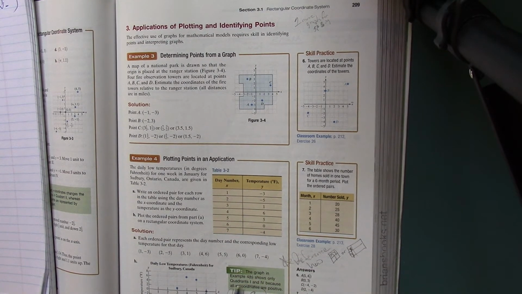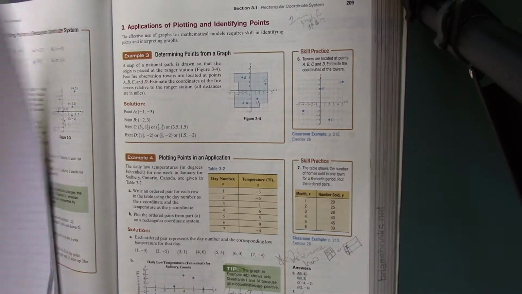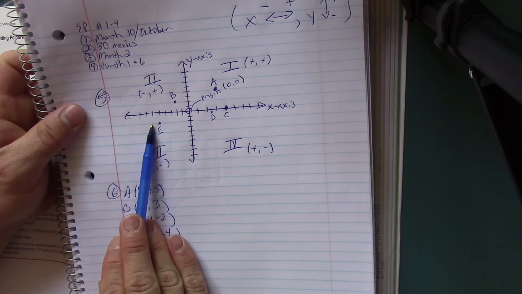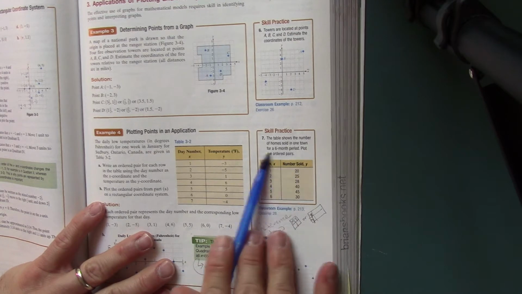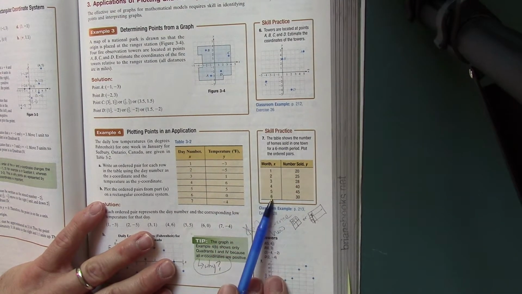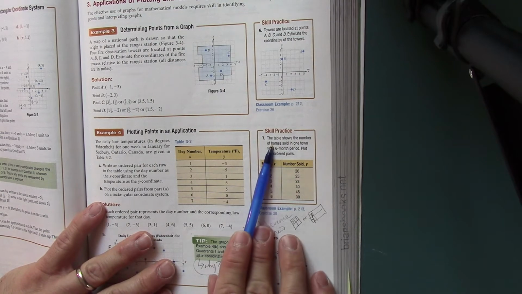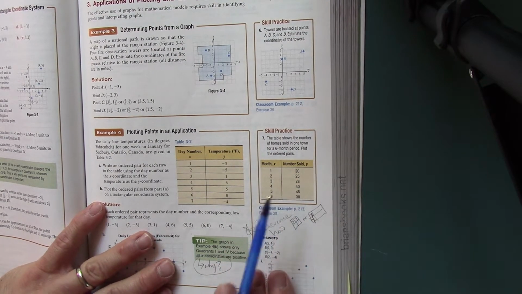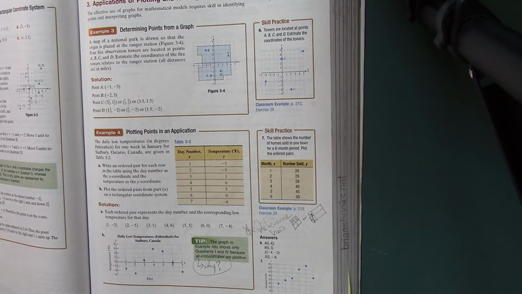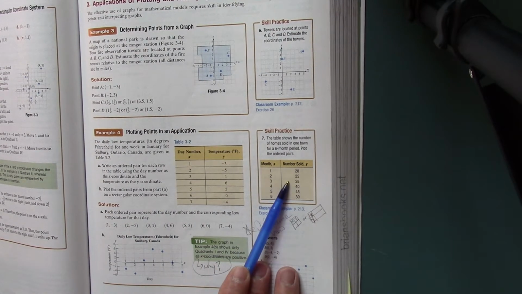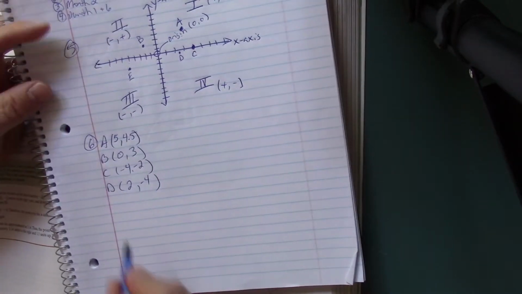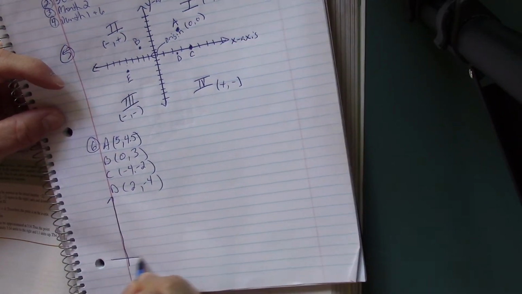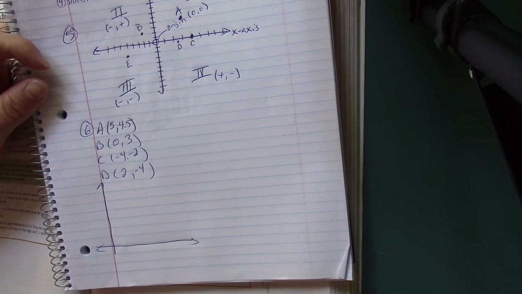Now, down here it says tip. The graph shows only quadrants 1 and 4 because all the x, y coordinates are positive, right? Well, if all the x coordinates are positive, I don't have to worry about all this stuff over here, right? So, in other words, when I look at, let's say, skill practice 7, the table shows the number of homes sold in one town over a 6-month period. I'm talking about months, right? There's not going to be negative months. In fact, when we're talking about the number of homes sold, there's not going to be negative homes either. Now, if we're talking about compared to the previous month, maybe this data would look different. But all of these are positive. So when I'm going to graph this, I'm looking at graphing in just the first quadrant. I'd probably start with my graph like that.